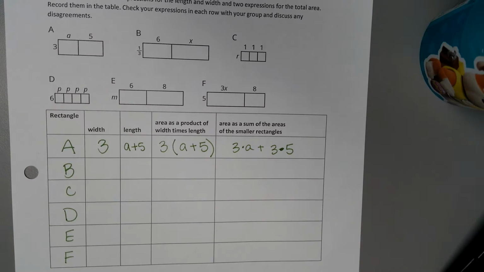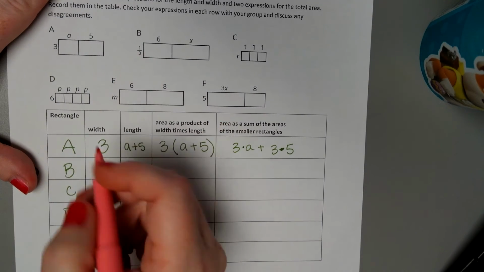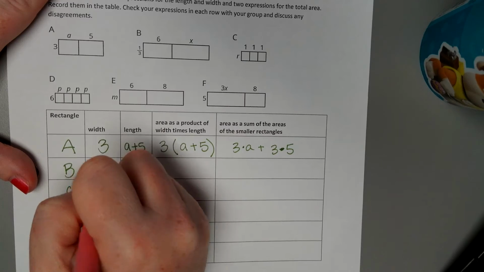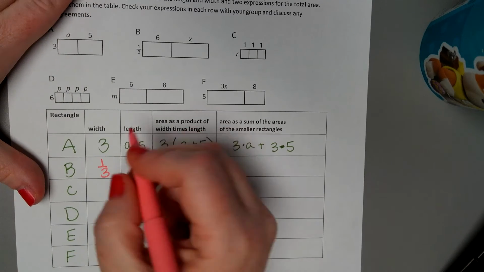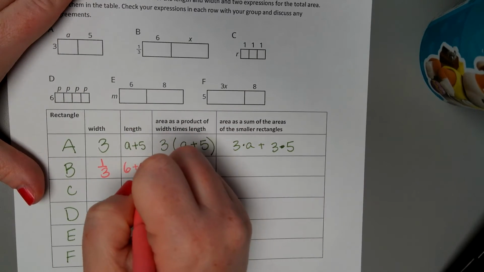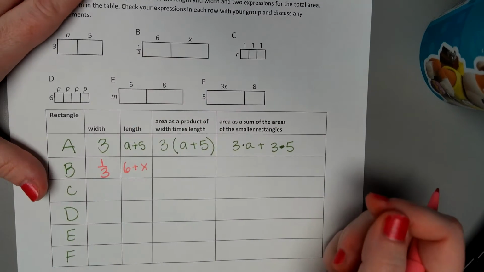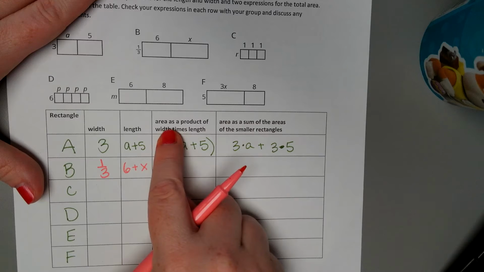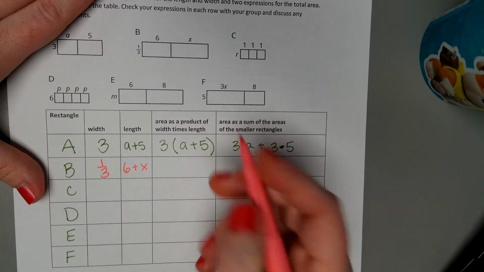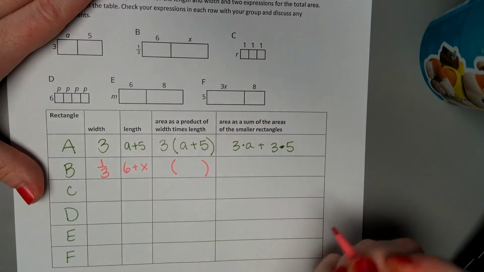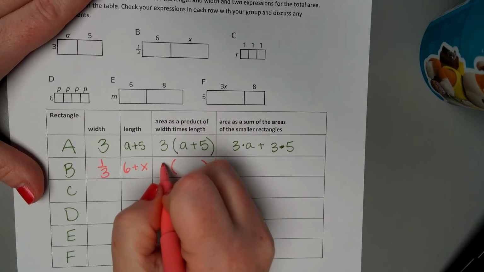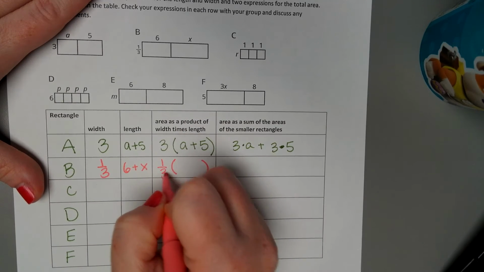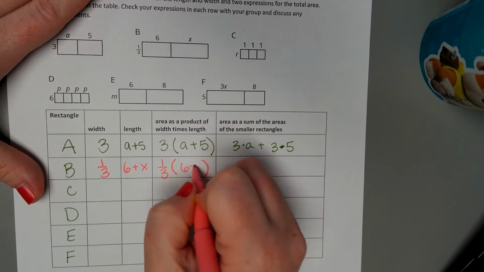B. My width is 1/3. My length is 6 plus x. 6 and x. Length as a product, so that means we're going to have our parentheses. 1/3 times our length.